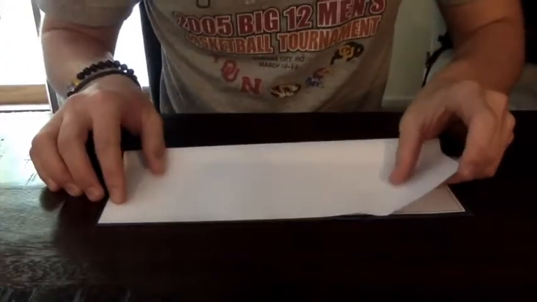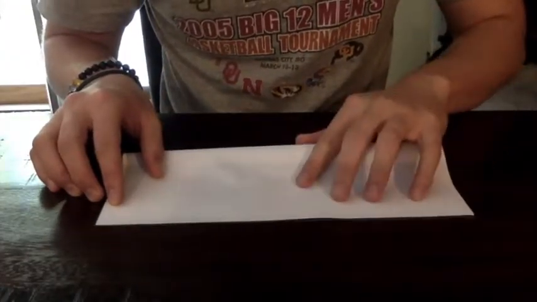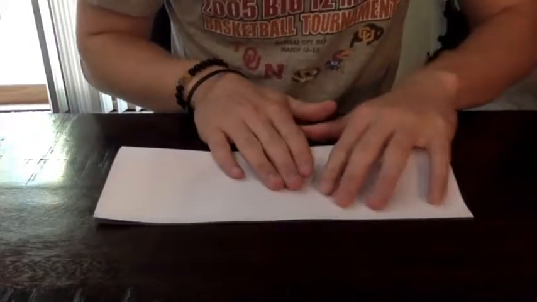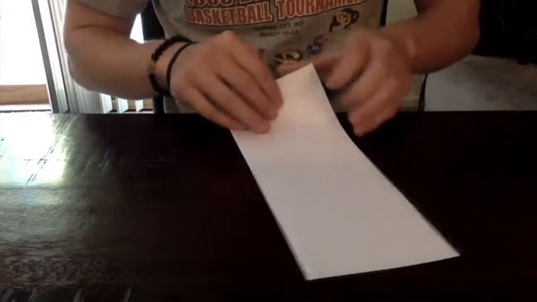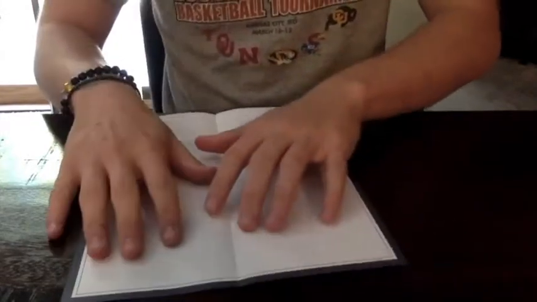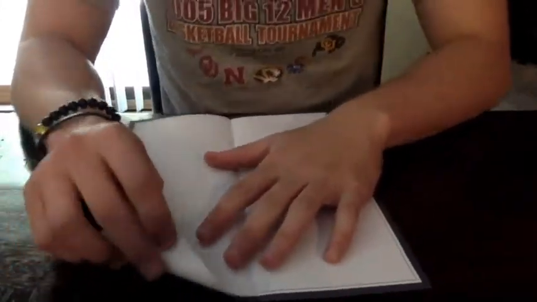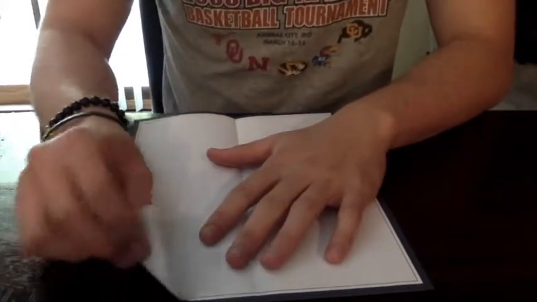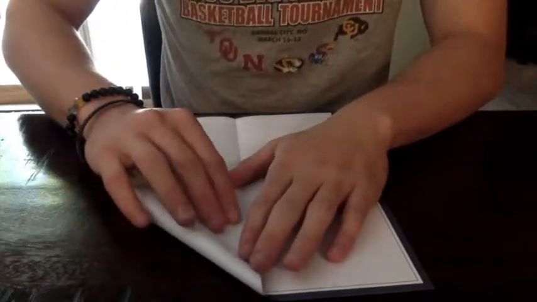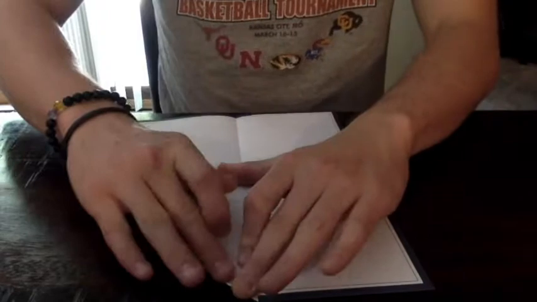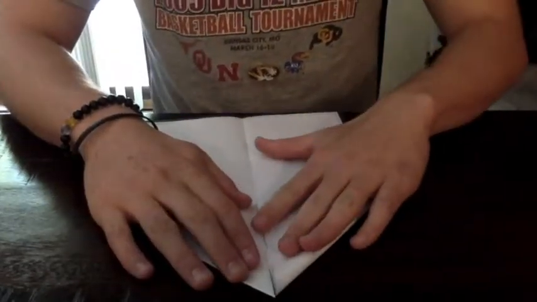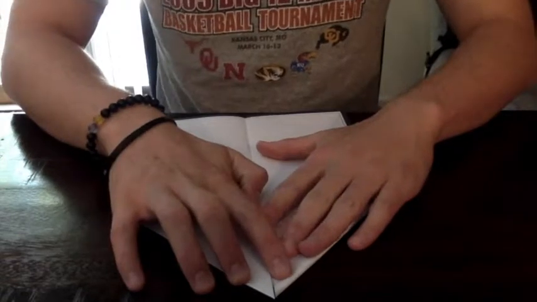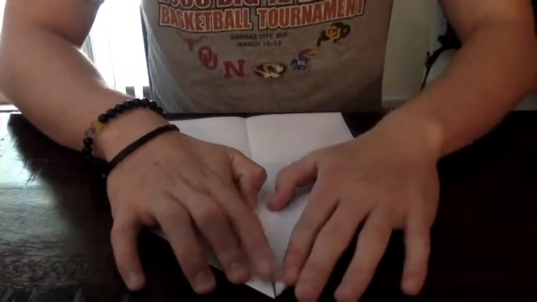Okay, so we'll start off folding the paper in half. And now you folded that in half, we'll unfold it just so we can kind of see the halfway point. Then we're going to bring the top of each corner to the center and fold it there. And do it for the other side, just so they kind of match up. It won't be perfect, but it's good enough.